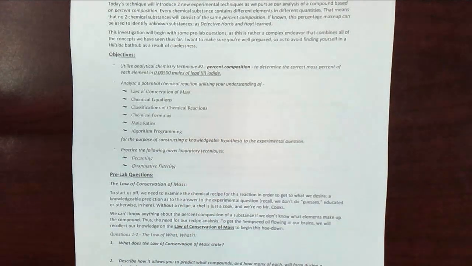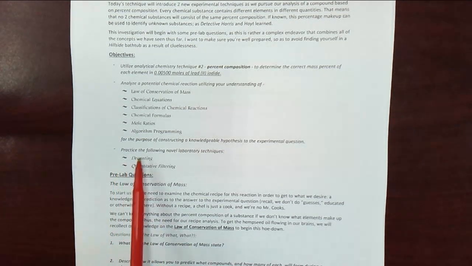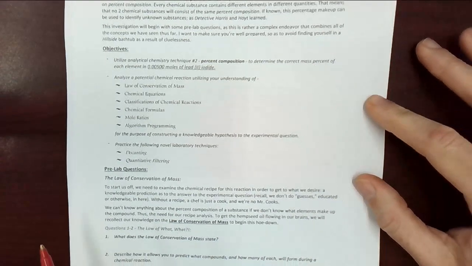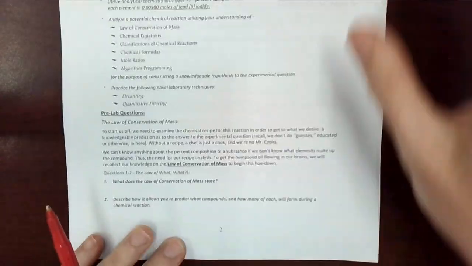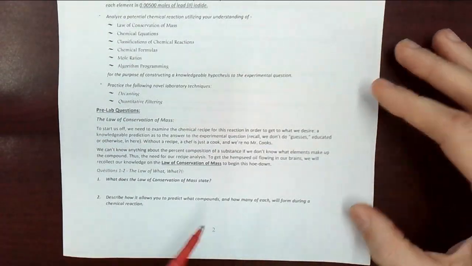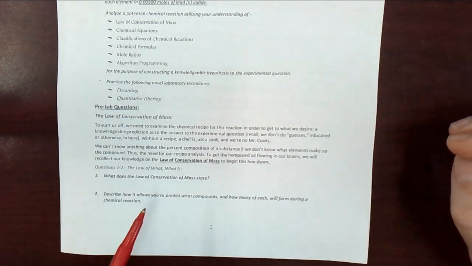Again, we don't just take random guesses here. It's not an educated guess for our hypothesis. It's a knowledgeable prediction. We also want to practice these two chemistry techniques, decanting a liquid and quantitative filtering. Like I said, it's a very technical lab, but it's fun to do. So here we'll start with these pre-lab questions.